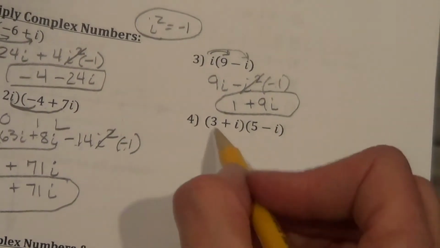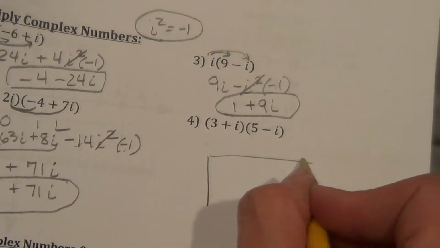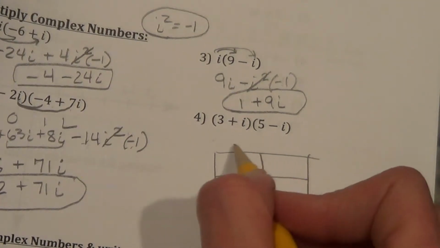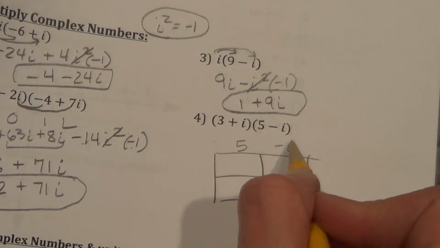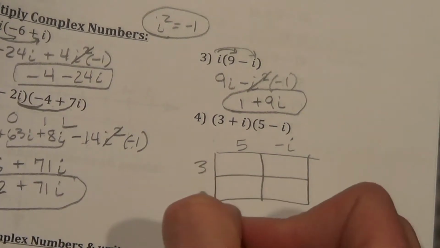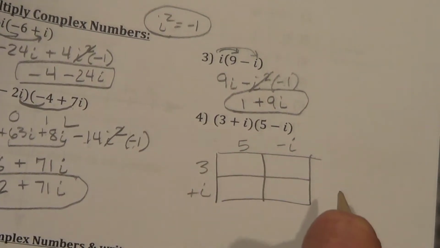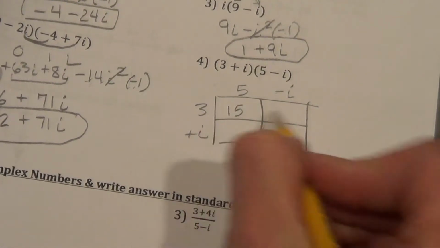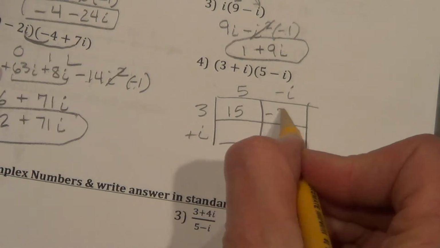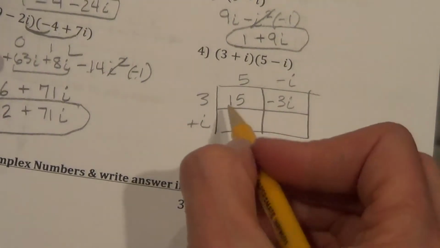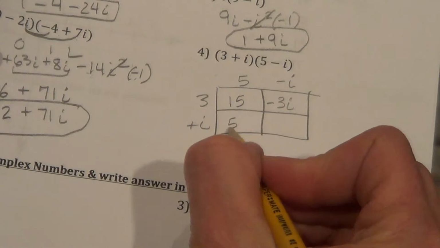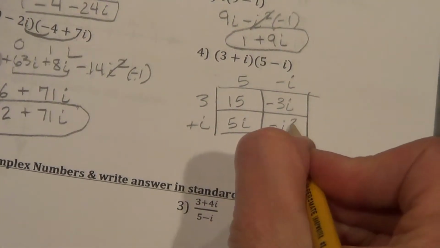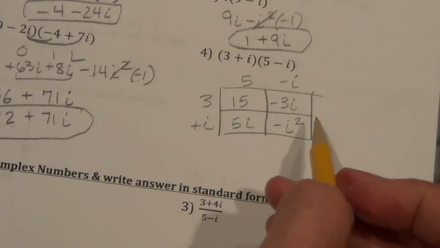Okay, this one we're going to FOIL. This time I'll show you with the box method, in case that's what you prefer to use. I would write, it doesn't matter which one, but I just write 5 and negative i, 3 and positive i. 3 times 5 is 15. 3 times negative i is negative 3i. 5 times positive i is 5i. i times negative i is negative i squared.